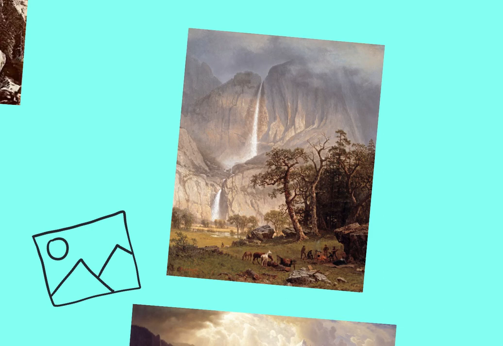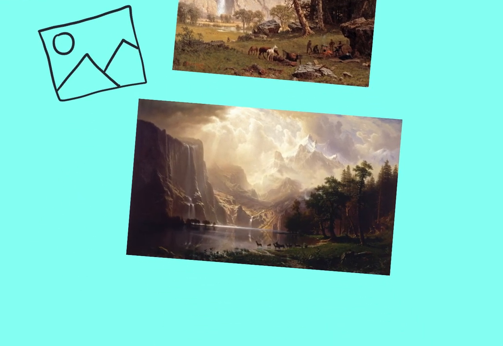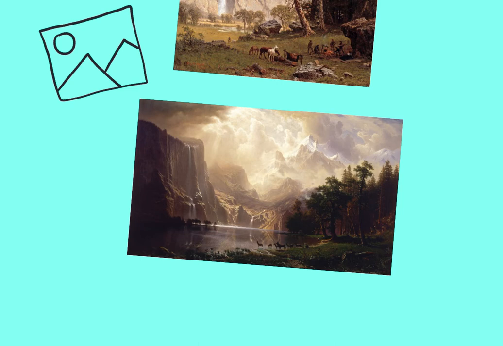Bierstadt created many paintings of Yosemite from 1863 to 1866. All of them show grand landscapes with little to no people, lush nature, and have a glamorized tone to them. One of his most famous and most recognizable paintings is Among the Sierra Nevada, California, painted in 1868.